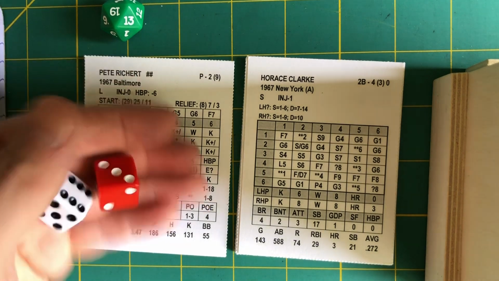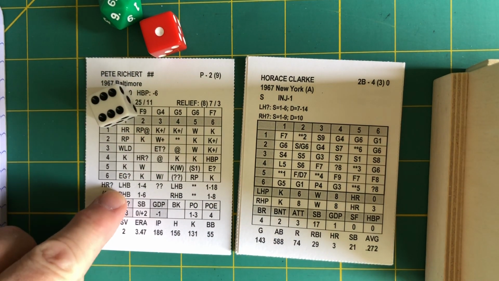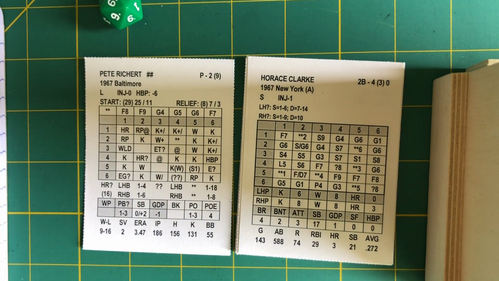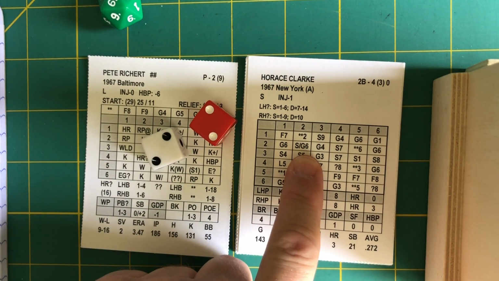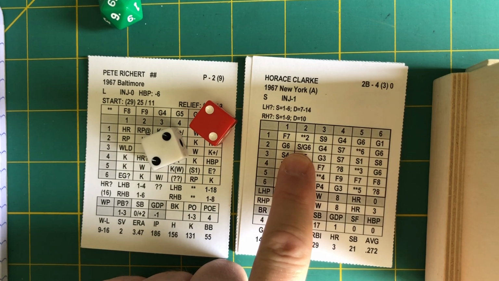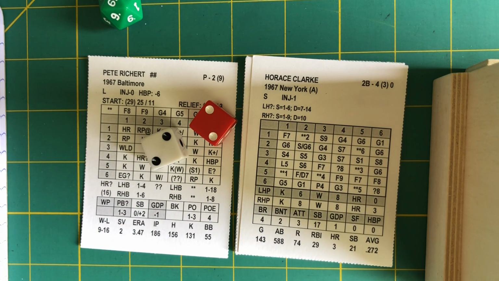We re-roll on the pitcher's card. It's a 1-6 error on a grounder, so now we re-roll on the batter's card. If it's a grounder, we'll need to make a check. And it's a single through shortstop. And I think there we do an error check.